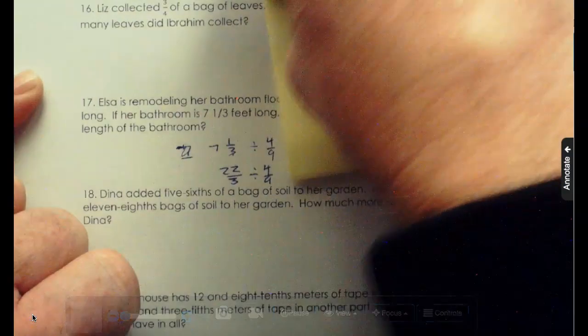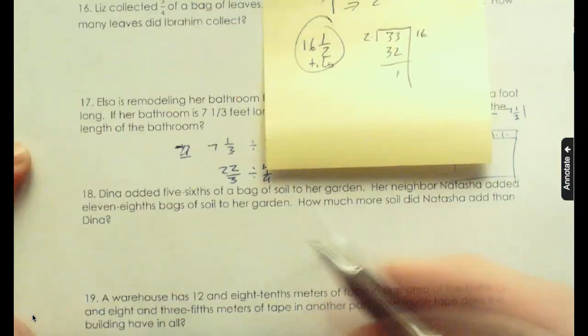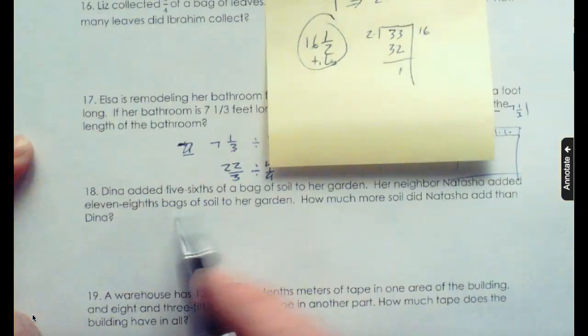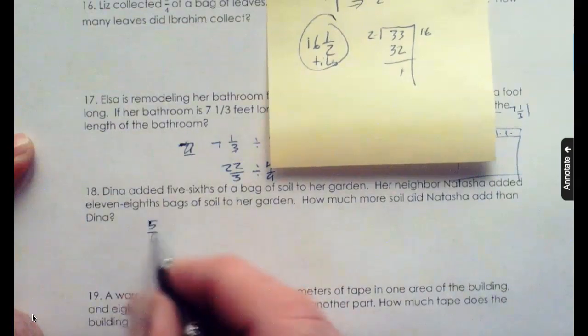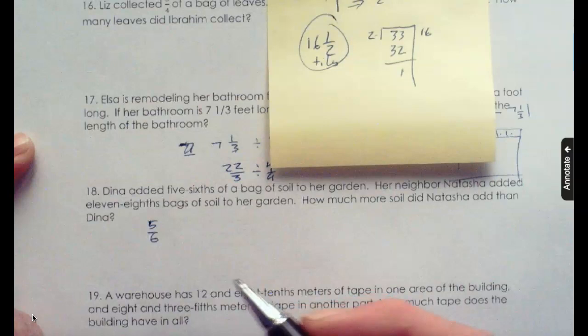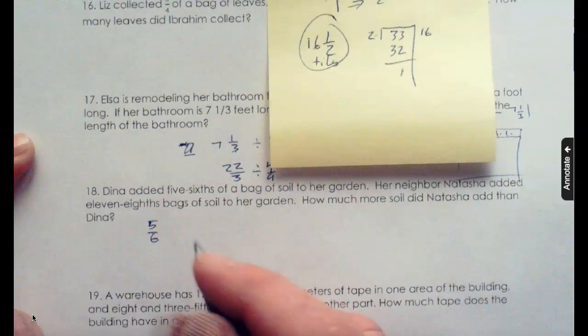Okay, so we're just going to move that guy up now. Dina added 5/6 of a bag of soil to her garden. Sorry, I like to write while I read. Her neighbor Natasha added 11/8 bags of soil to her garden.